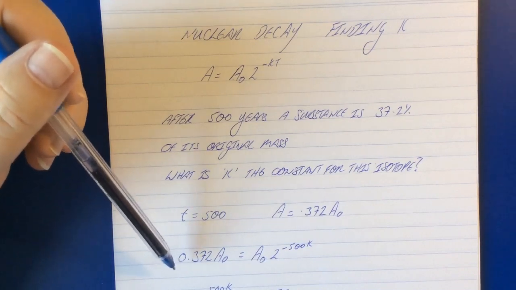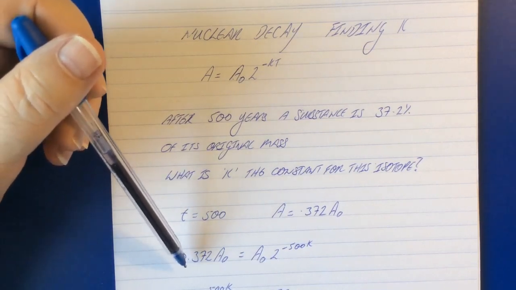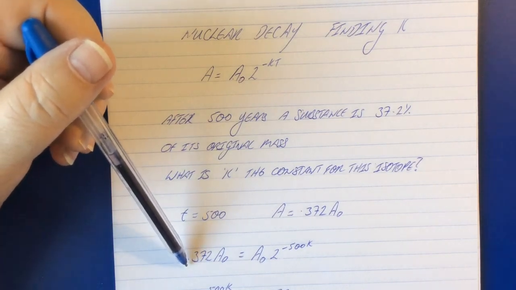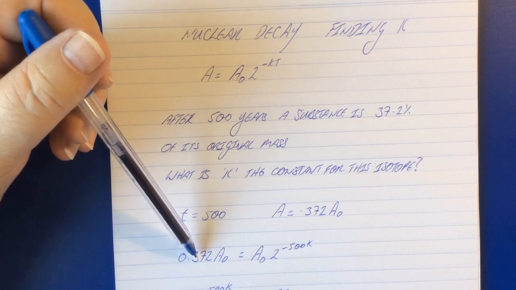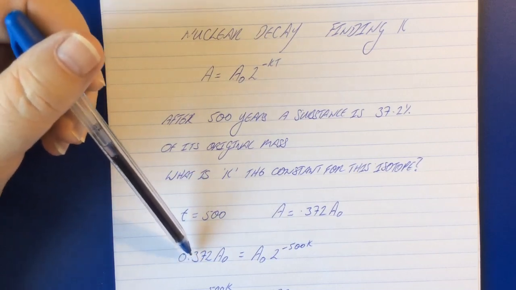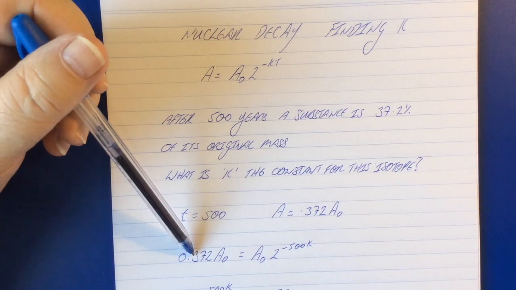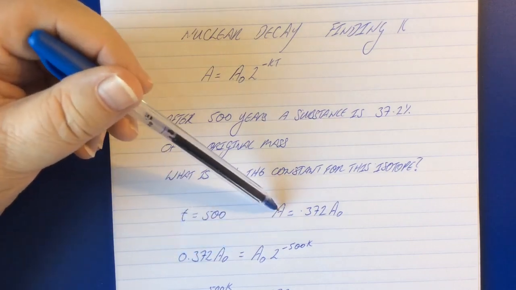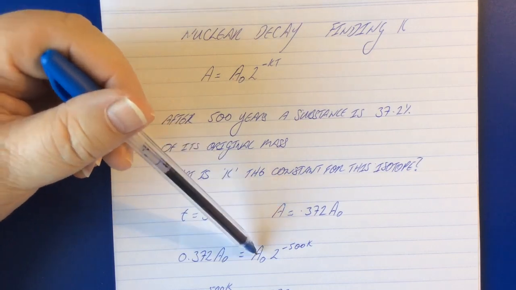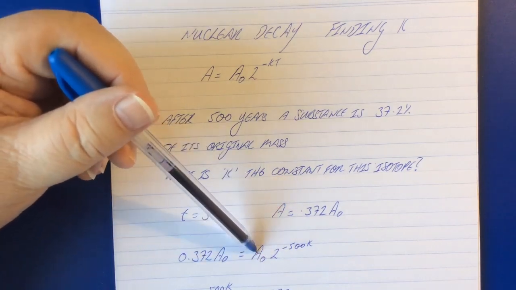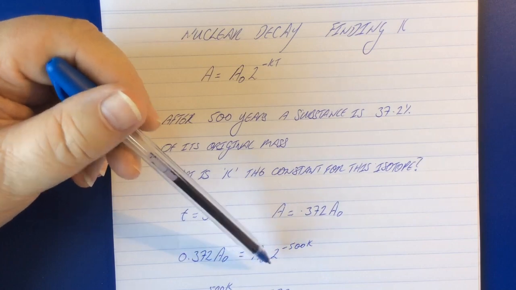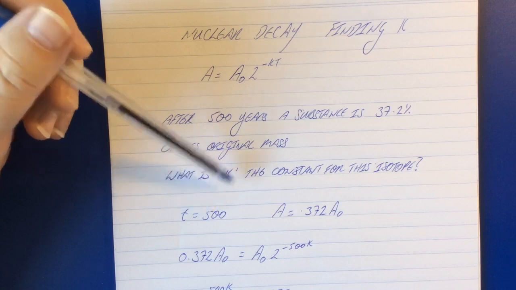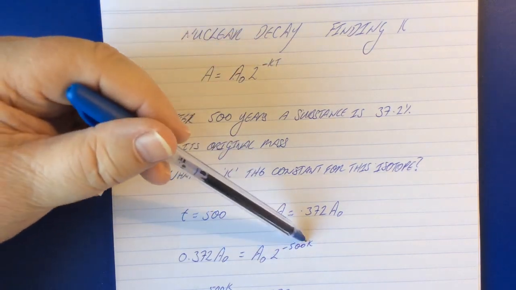Now there are a lot of numbers and so forth flying around here, so I did this roughly on a piece of paper, and then I wrote it out as neatly as I could. I understand my handwriting is not the best. So 0.372 of A0, which is what A is equal to, is equal to our initial mass times 2 to the power of negative 500, which is T here, negative 500K.